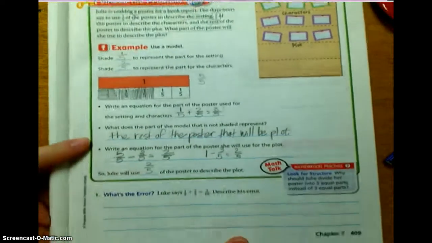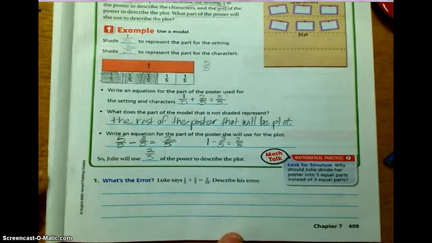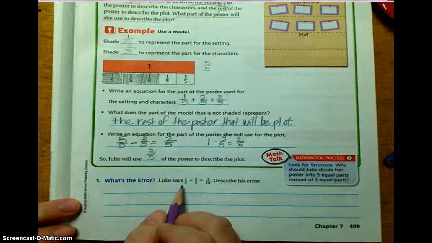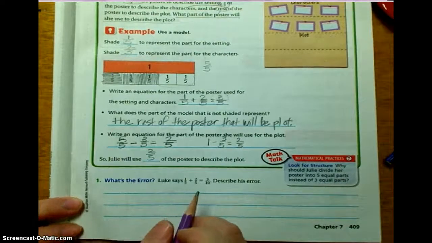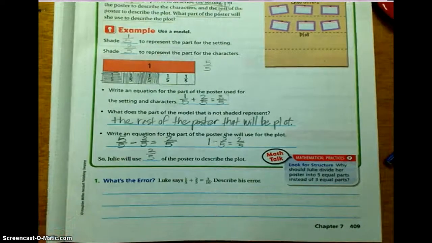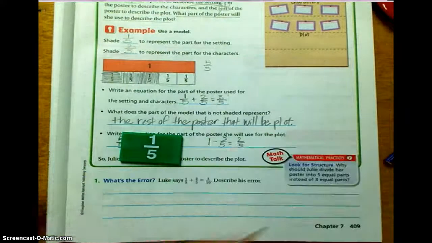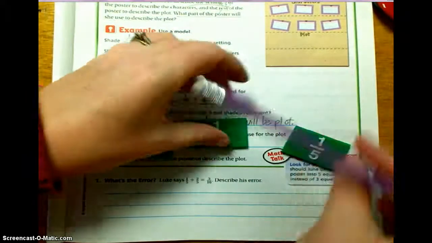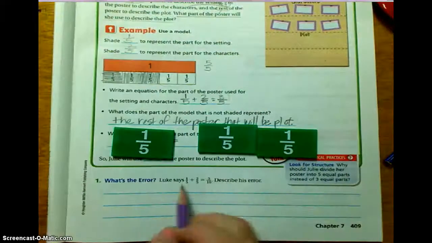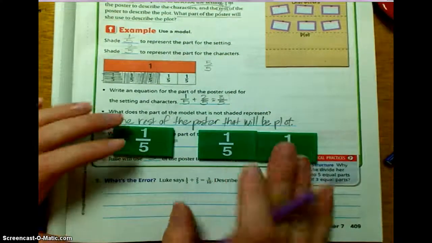Okay, now we're going to move on down to the bottom where it says, what's the error? It says, Luke says 1/5 plus 2/5 equals 3/10. Describe his error. Okay, so really quickly I'm going to use some fraction strips to model it. If I have 1/5, and then I have 2 more fifths, adding means I'm combining them. 1/5 plus 2/5.